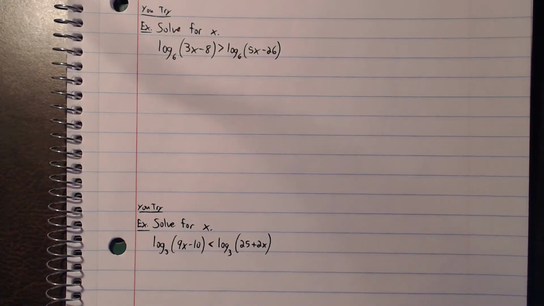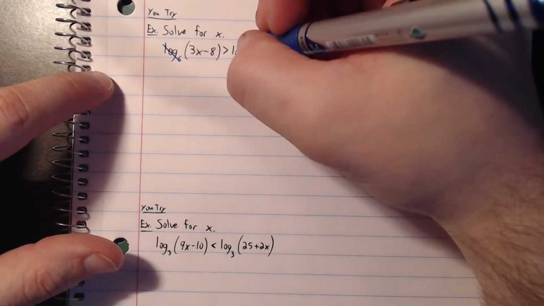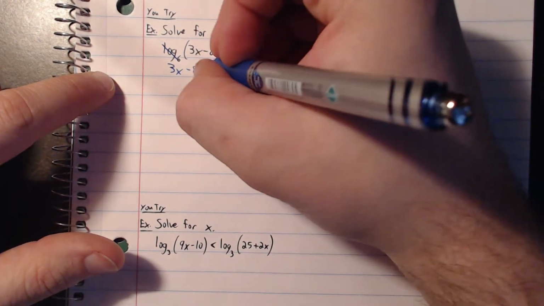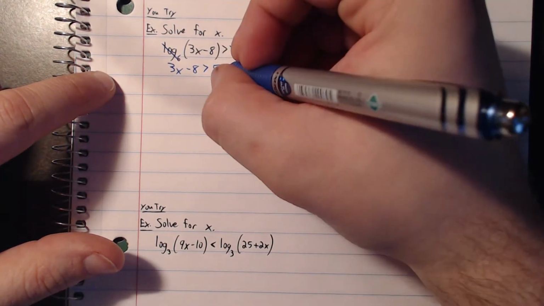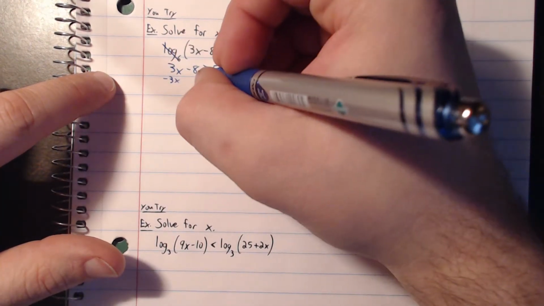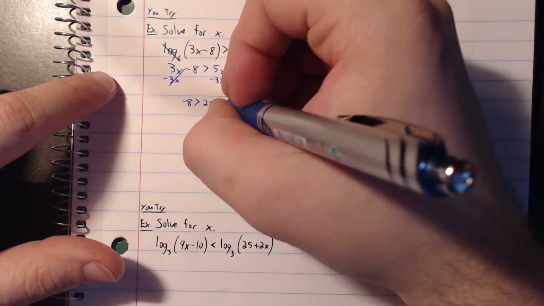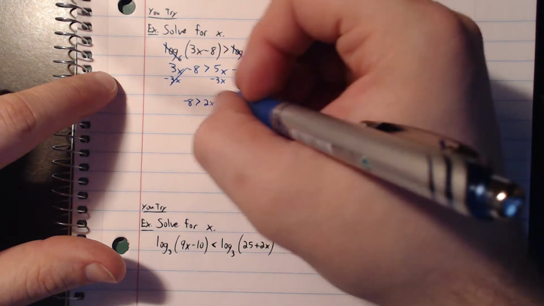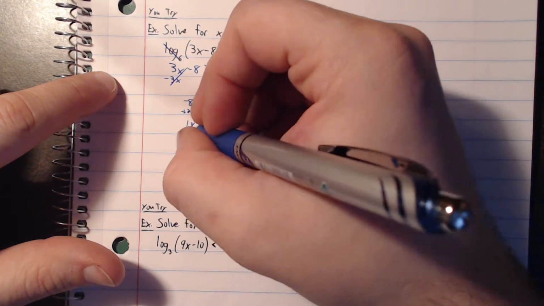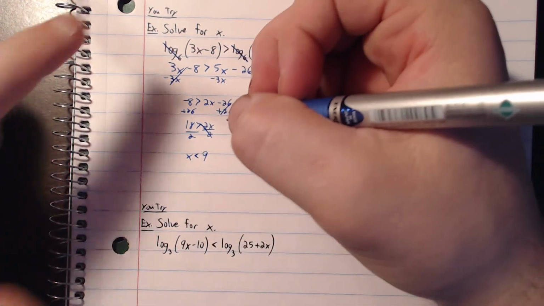All right, let's see how you did with these. Right away, we should notice that the same log base we can eliminate, and we're just going to work with the stuff on the inside, keeping the sign the way it was. And we want to start to solve just like usual. I'm going to add 26 to both sides and divide by 2. And we're going to come up with x has to be less than 9.